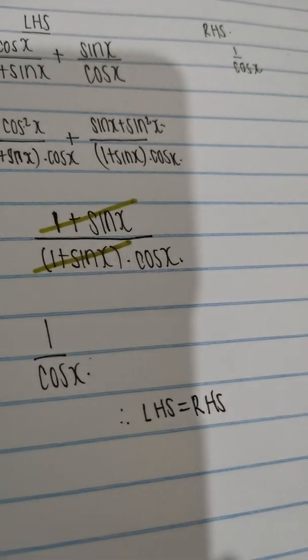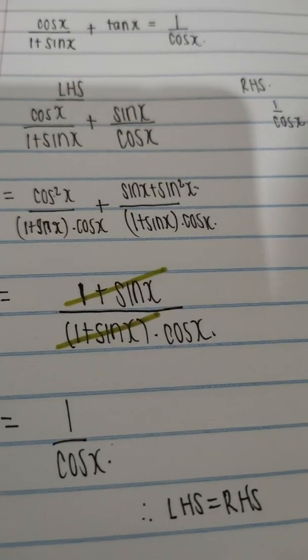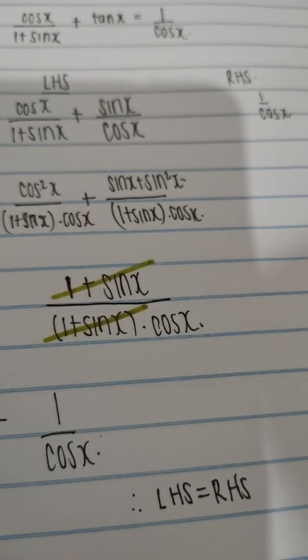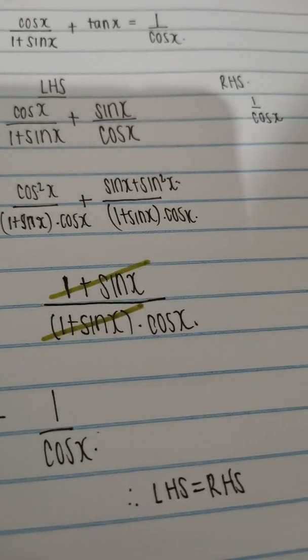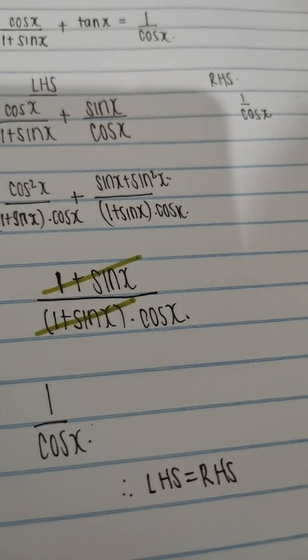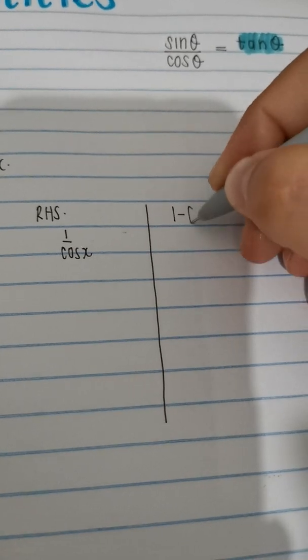What else do you need to know? So I wrote down the two identities. You also need to know difference of two squares. You need to know how to factorize a trinomial, and you also need to know how to manipulate something. Okay, let's try one. Let's do this one over here, just so that I can show you how to manipulate.